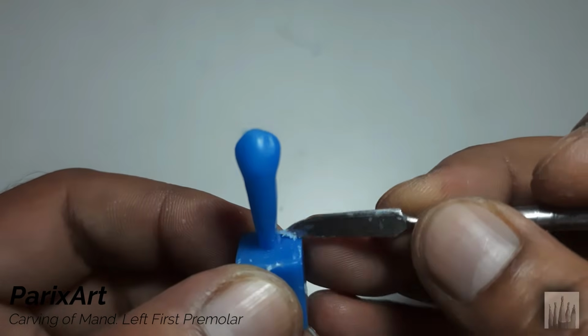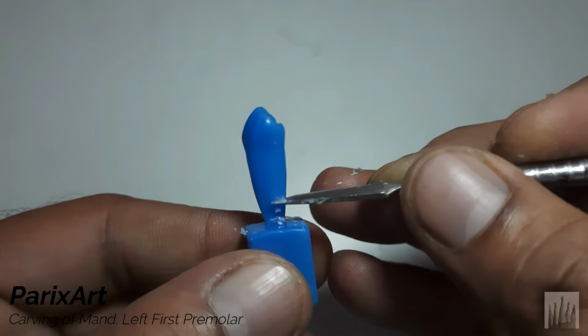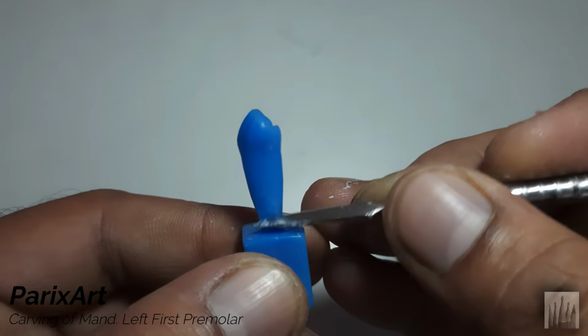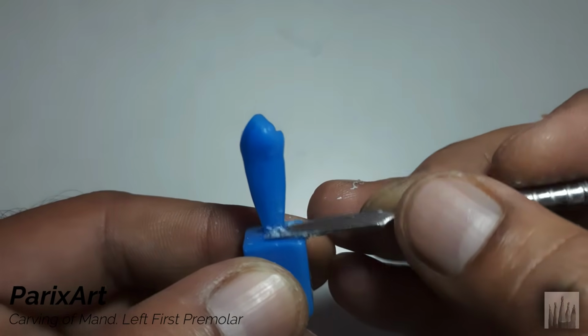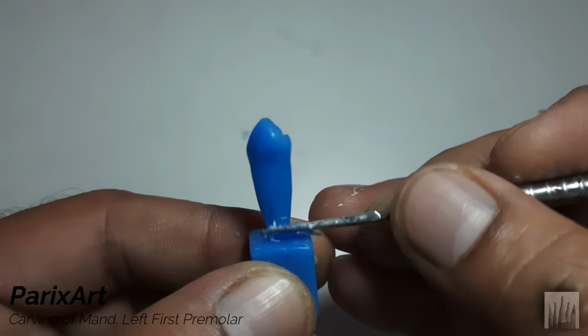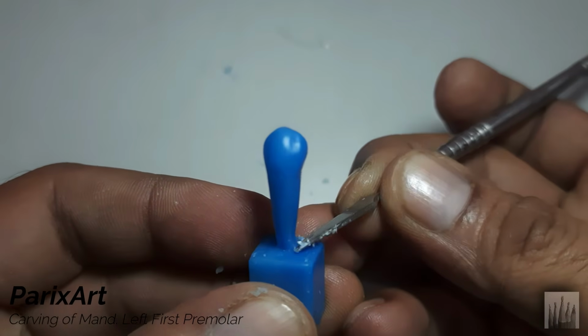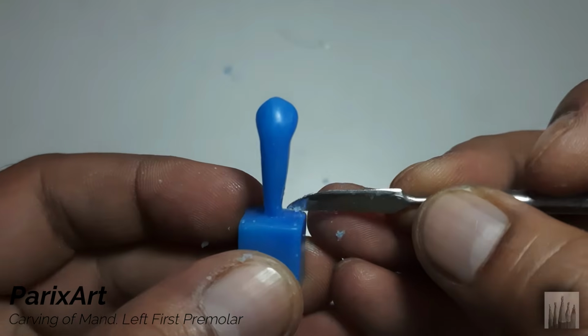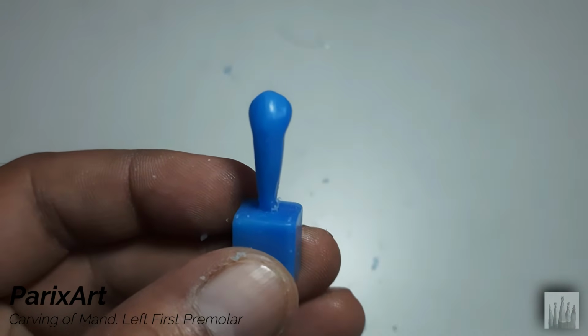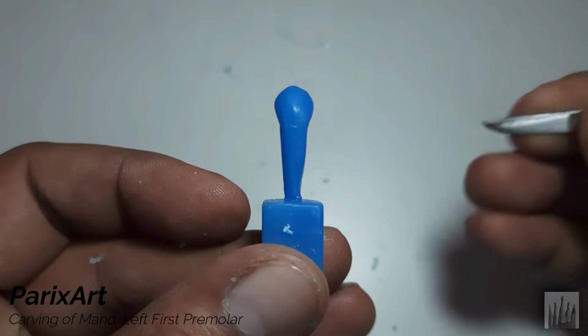A little more. Clearing the base at the apex. See?